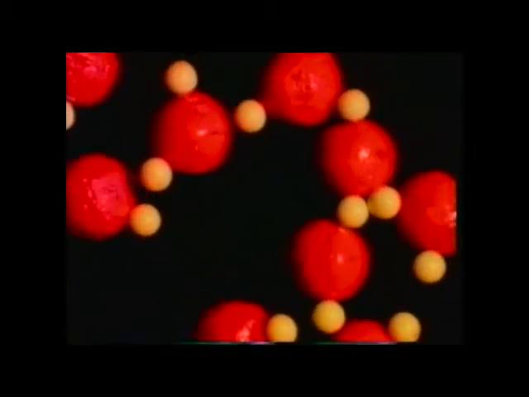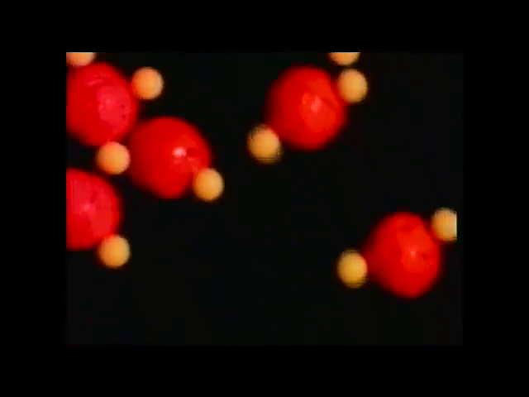This represents a solid, a liquid, and a gas. What does that tell you about the relationship between kinetic energy and the differences between solids, liquids, and gases?